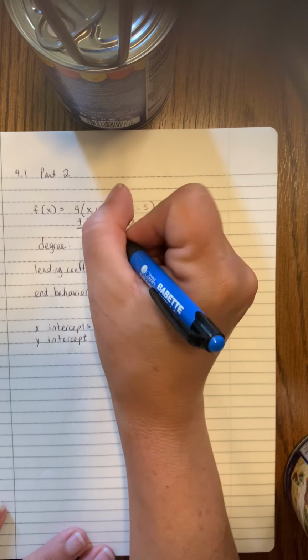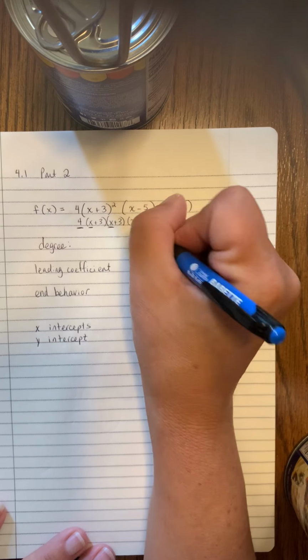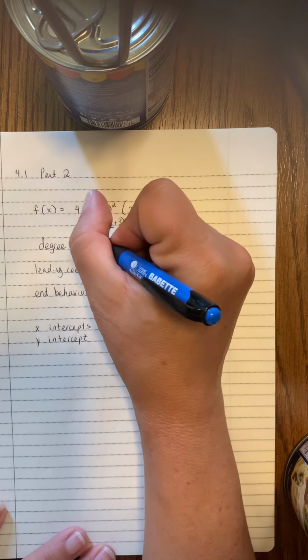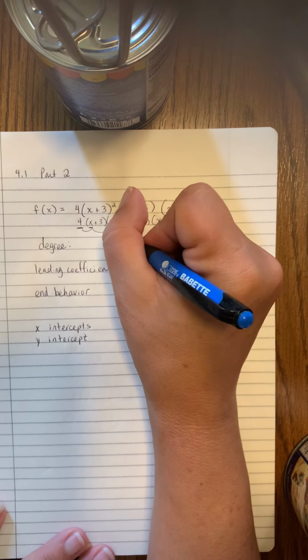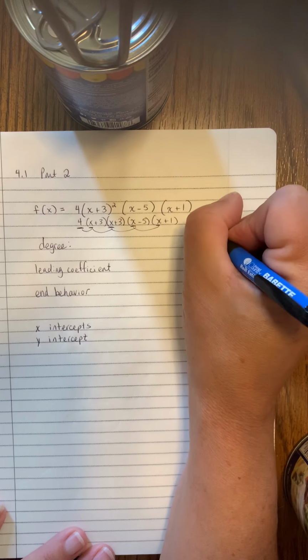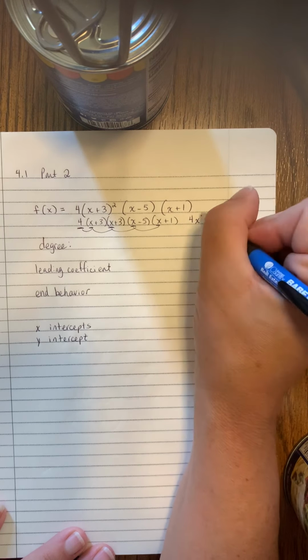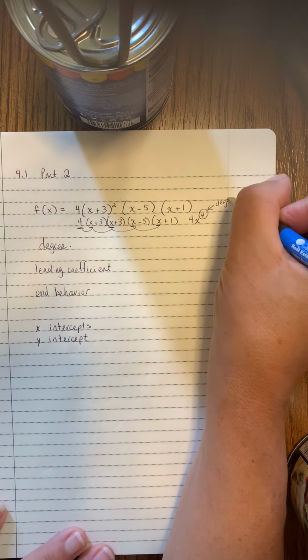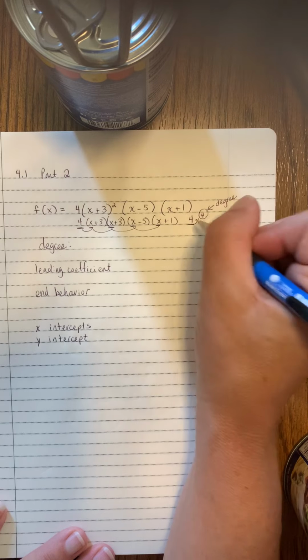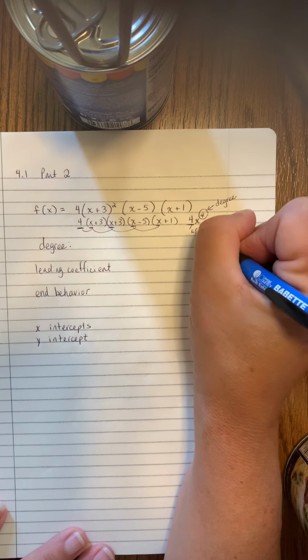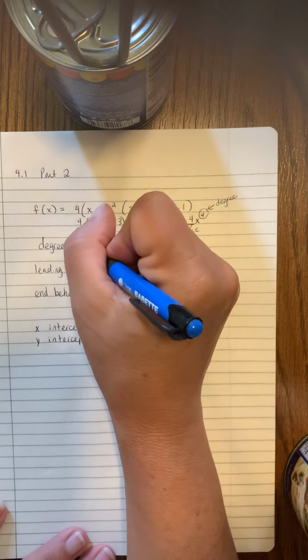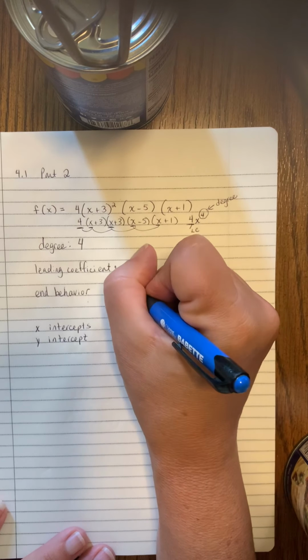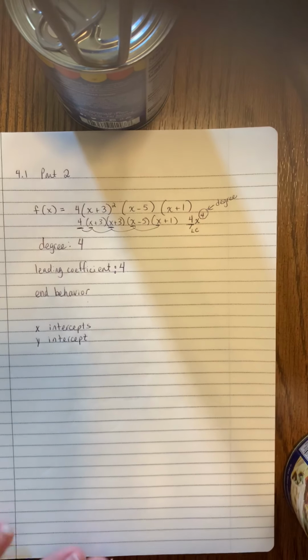If we were to multiply the first term in each factor, you get 4x, 4x squared, 4x cubed, 4x to the 4th. That's going to be your highest power. That's your degree. And the number in front of that highest power is the leading coefficient. So our degree is 4. Our leading coefficient is 4.